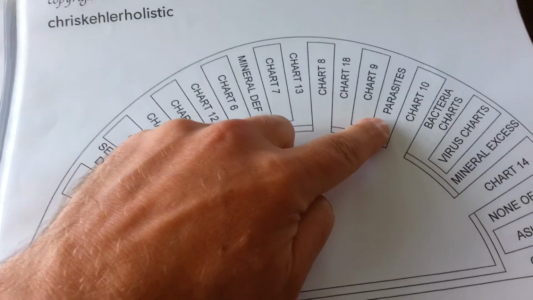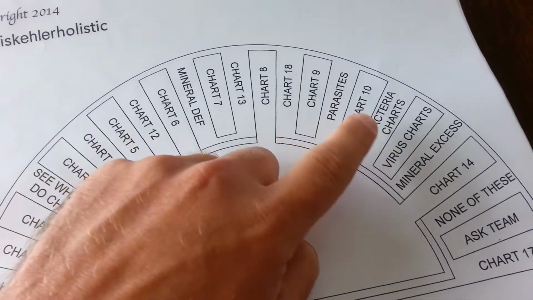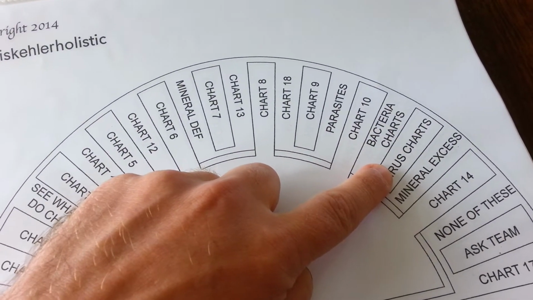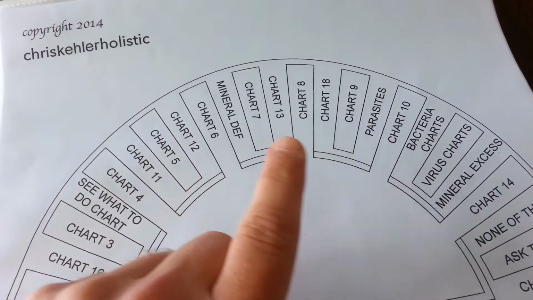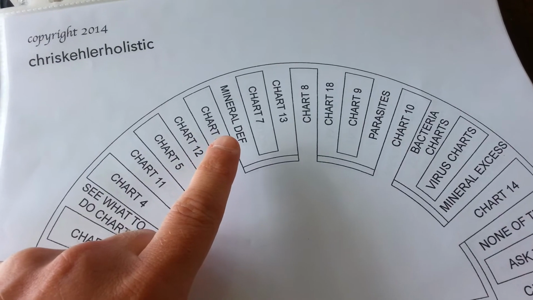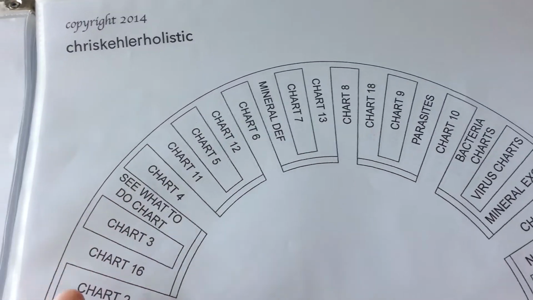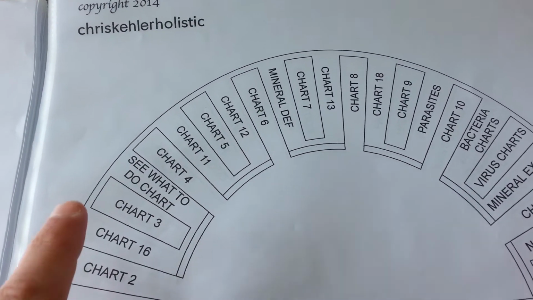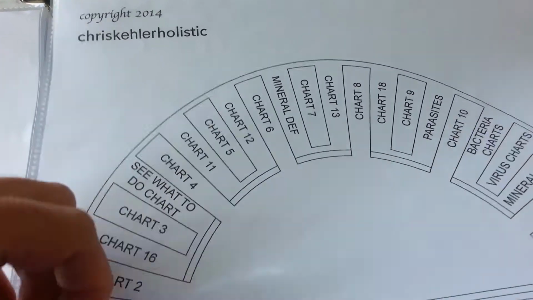So it could be a parasite that we need to remove from the myocardium. It could be a bacteria, it could be a virus. It could also be a mineral deficiency or a mineral excess we may need to remove. We may have to correct a mineral deficiency. Some of these other charts will go for a number of things. I'll just give you an example.